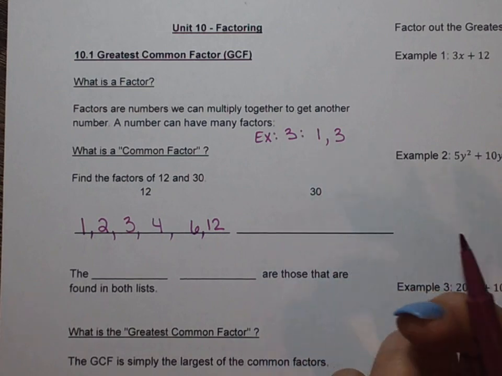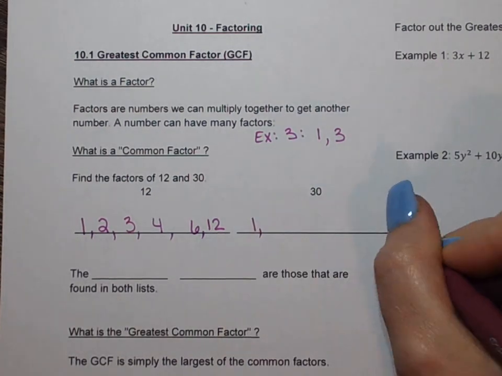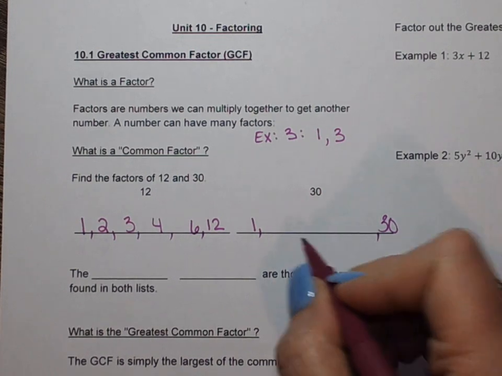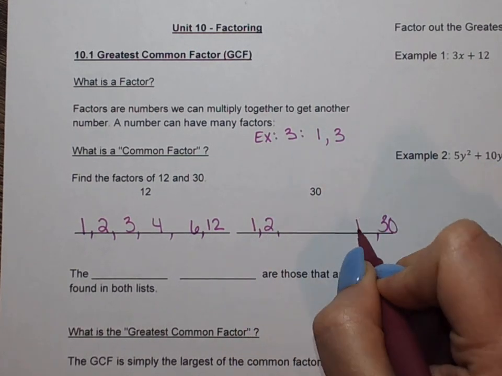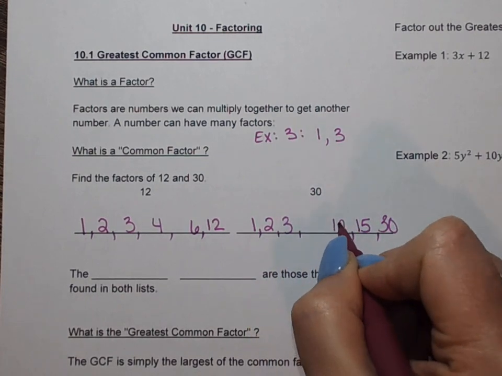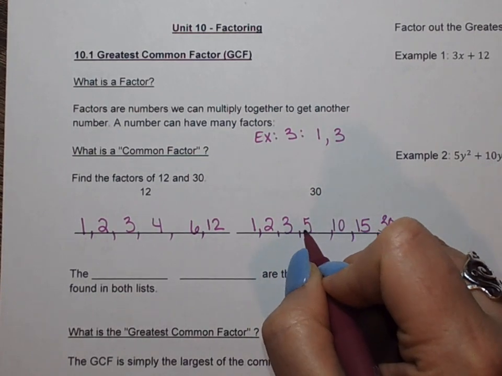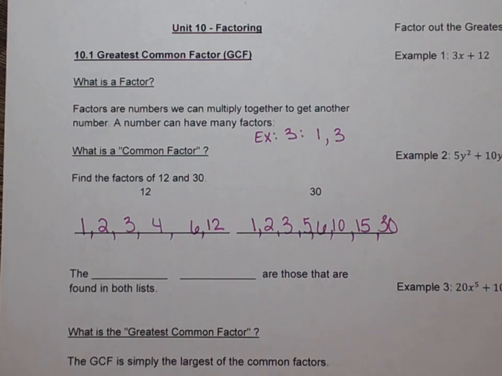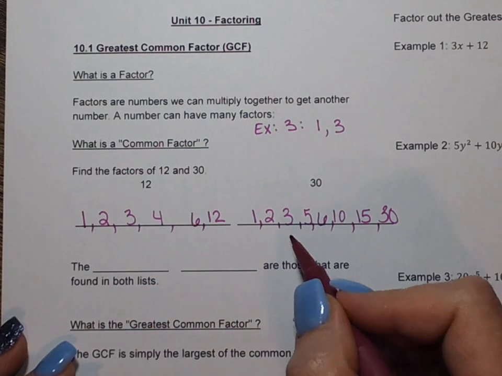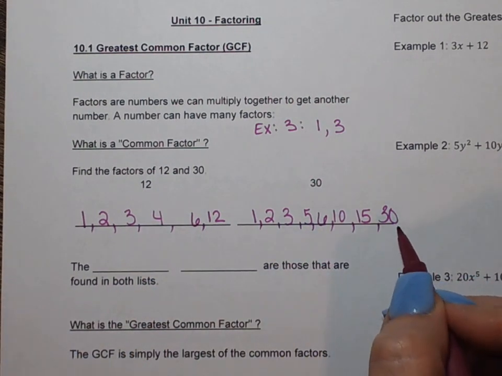So these are all my factors of 12. Now I'm going to do this for 30. So 1 times 30 will obviously give me 30. 2 times 15 will give me 30. 3 times 10 will give me 30, and then I'm going to squeeze 5 times 6 right there in the middle. Alright, so these are my factors of 12, and these are all my factors of 30.